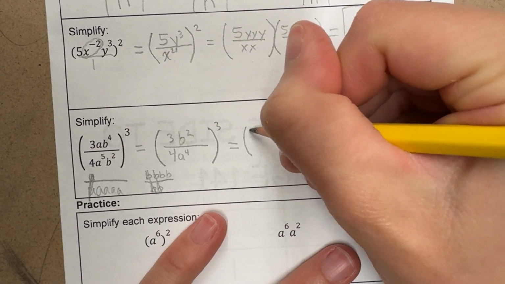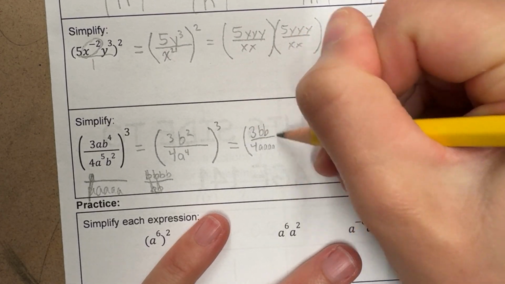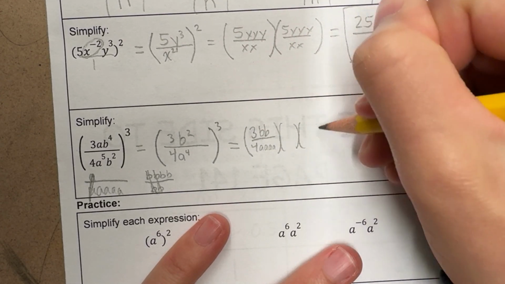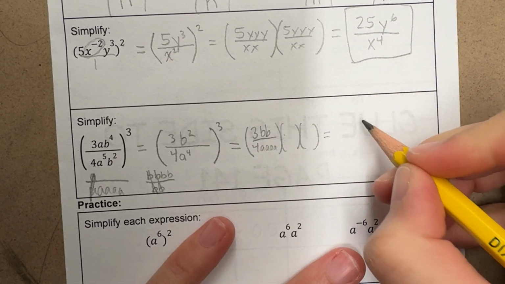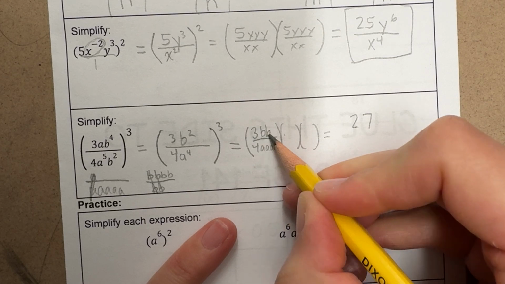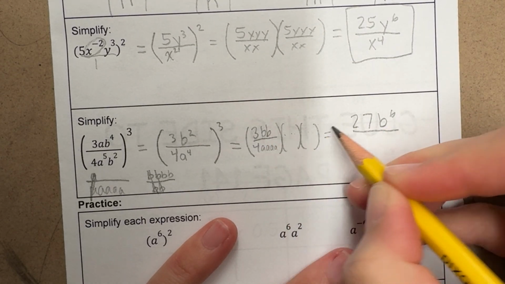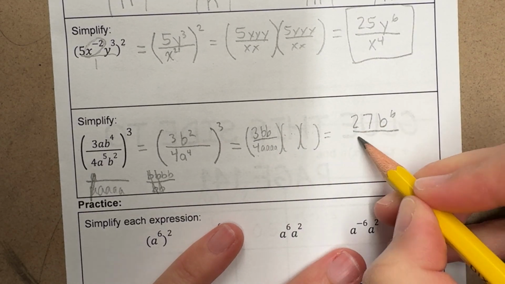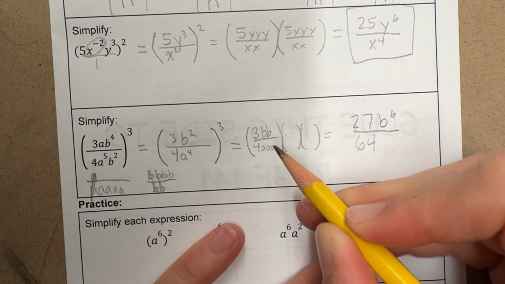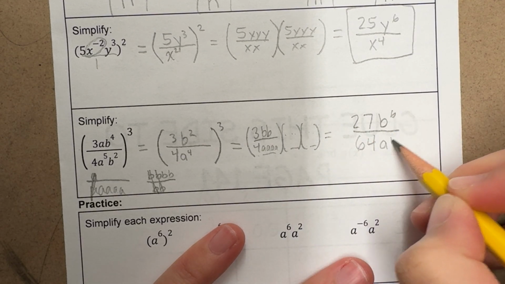Again, this is something you can write out. Look, I'm going to cheat a little bit here. It's this 3 times. I'm just going to pretend that I wrote it out 3 times. So 3 times 3 is 9 times 3 is 27. B times B times B times B times B times B. That's a total of 6 b's, right? It was 2 b's 3 times. Yep. And then here 4 times 4 is 16 times 4 is 64. And this is 4 a's, another 4 a's, another 4 a's. That's a total of 12 a's.